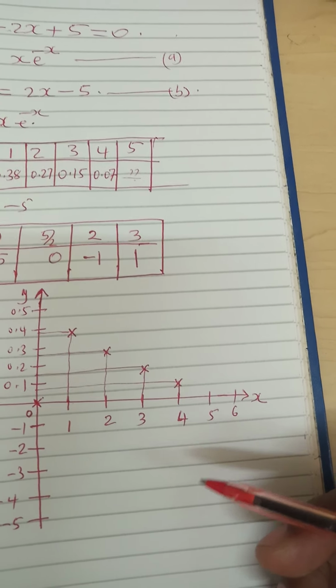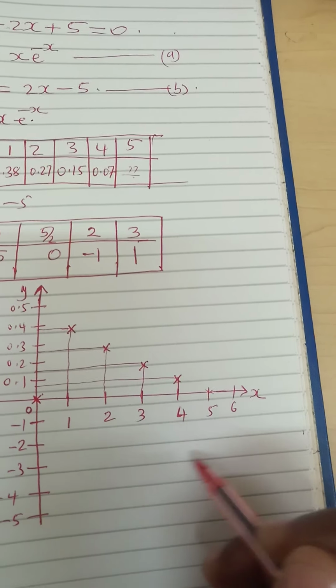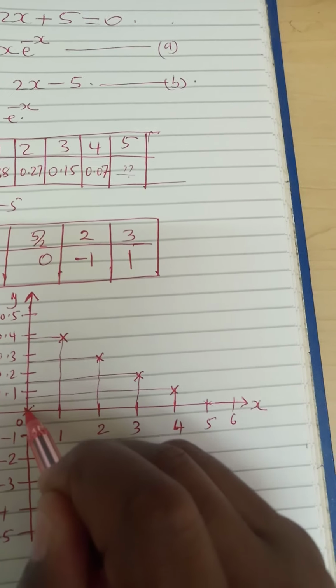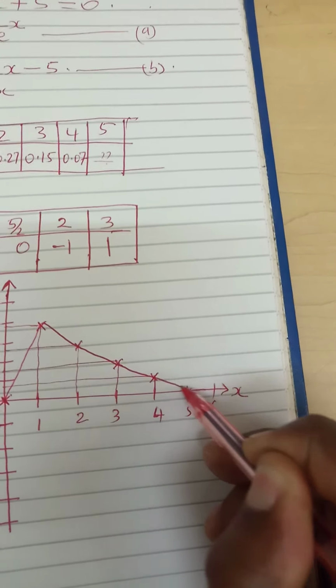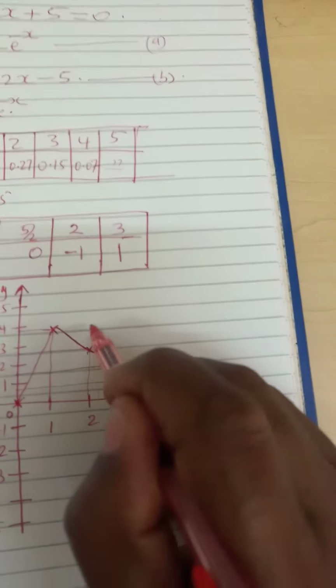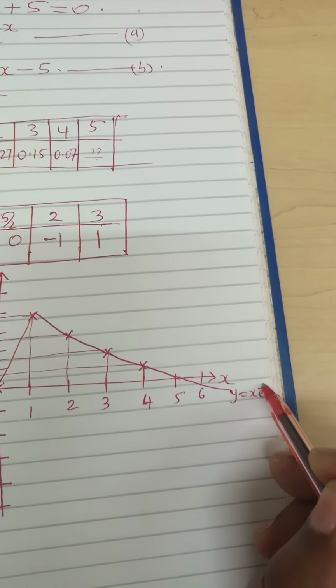If we took on 5, it will definitely continue with the trend around 0. So we join with a free hand to obtain this kind of curve, which we can label as y is equal to x e to the negative x.